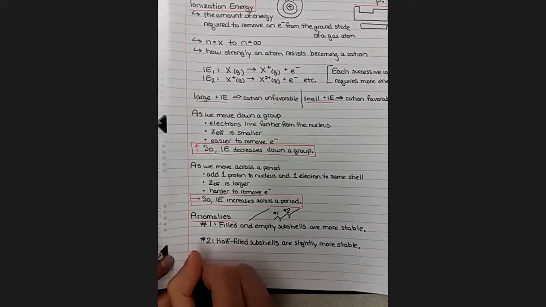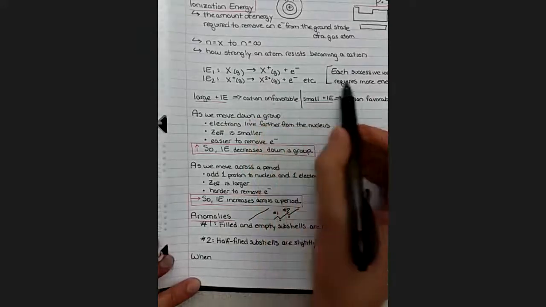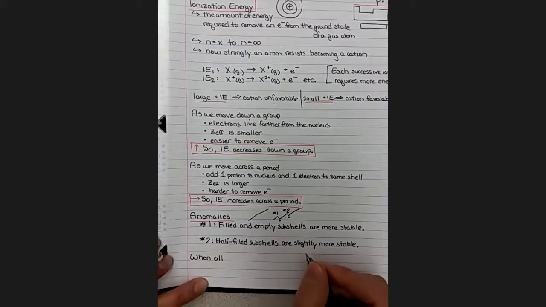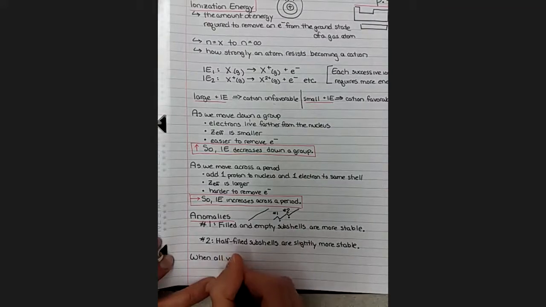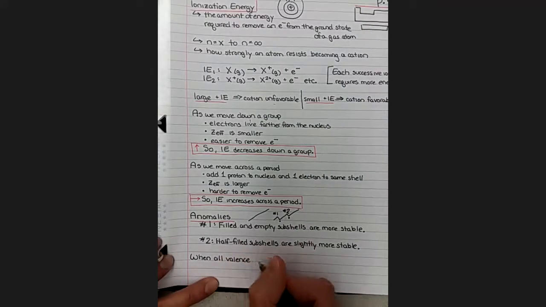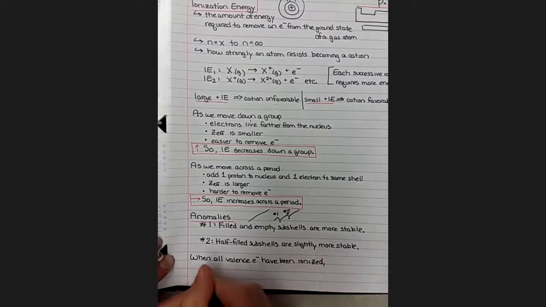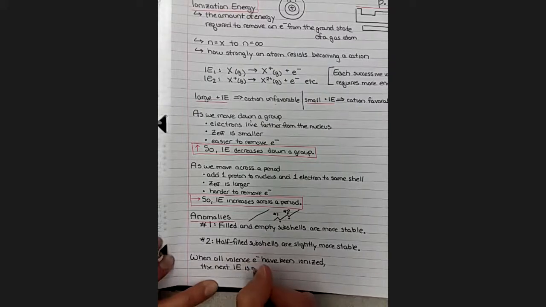And the last trend that I'd just like to mention: we talked here about how each time you ionize an atom, it requires more and more energy. And if you continue to ionize an atom, there's going to be a significant difference between one value and the next value, depending on the atom. So when all of the valence electrons in the highest shell have been ionized, the next ionization step is going to take way more energy than the one before it.